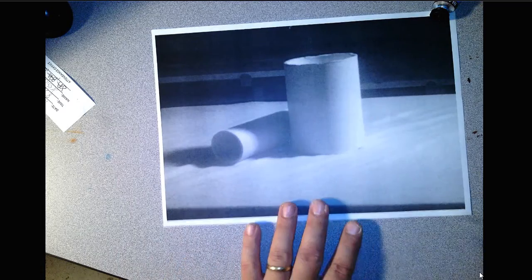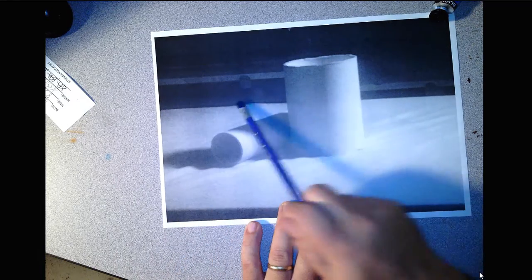With still lifes, if you don't include that back edge of the table, if you don't include the surface that the objects are sitting on, your objects are just going to be sitting in space, and I mean like outer space. They're just going to be floating in nothingness. And with your objects floating in nothingness, you're not going to have that background, middle ground, and foreground, which means you're not going to create that sense of space in your drawing.